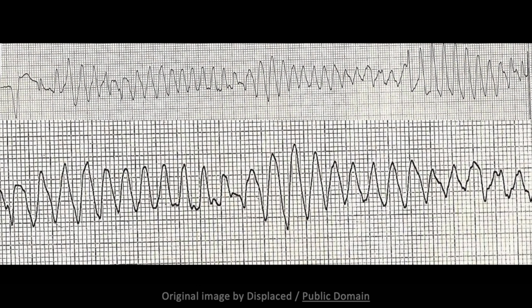Torsades de Pointes is a polymorphic ventricular tachycardia. Note that the QRS complexes show progressive changes in height, width, shape, and axis. Torsades de Pointes translates to twisting of the points. It is quite an appropriate name, as its characteristic finding is a recurring reversal of waveform polarity. A gradual alteration in polarity gives the appearance of QRS complexes that are twisting around the baseline in a spindle-like fashion.